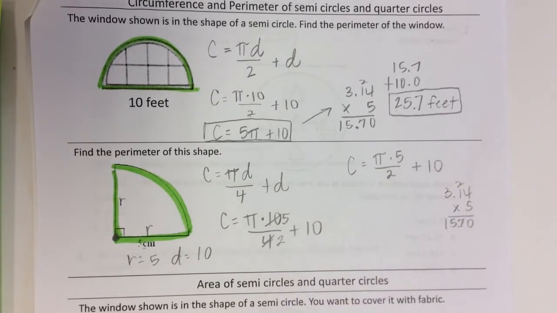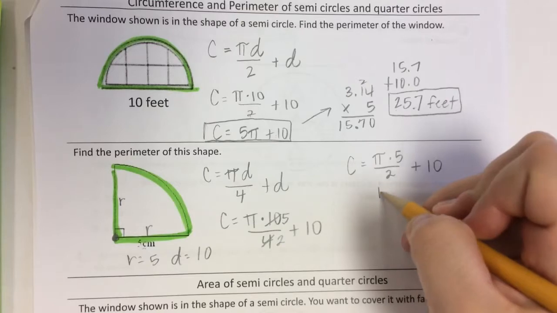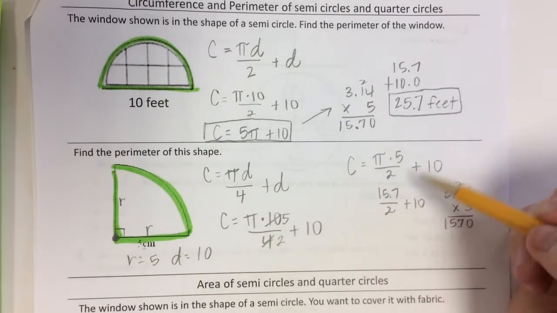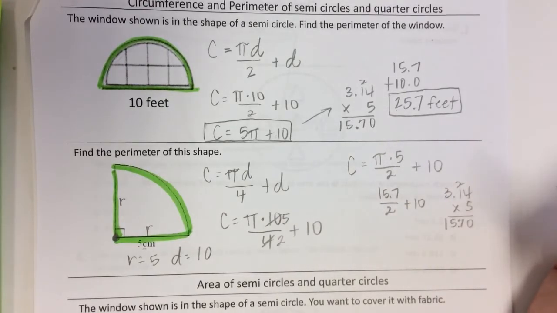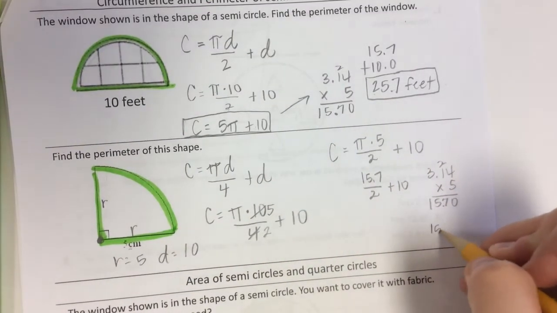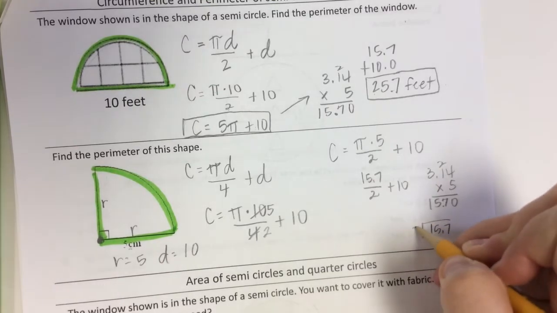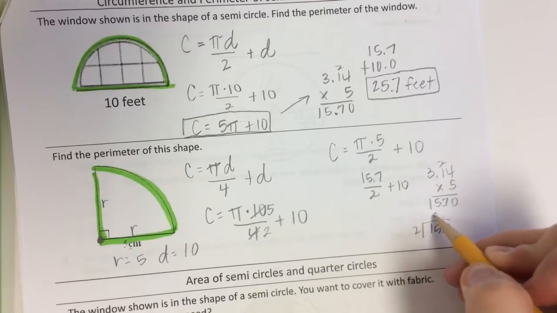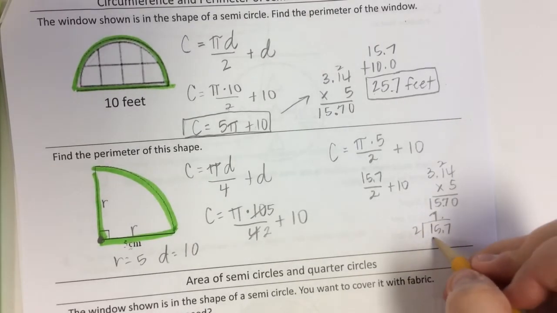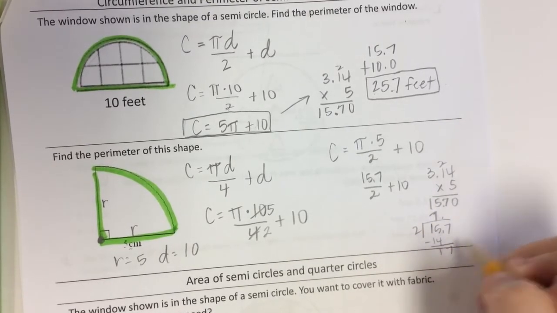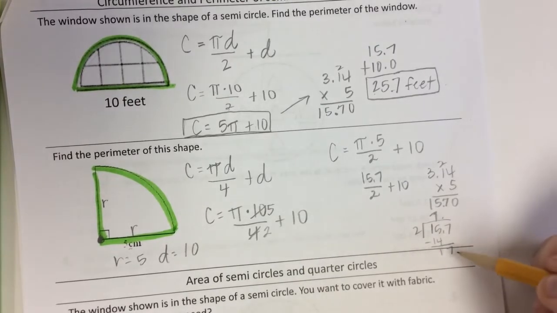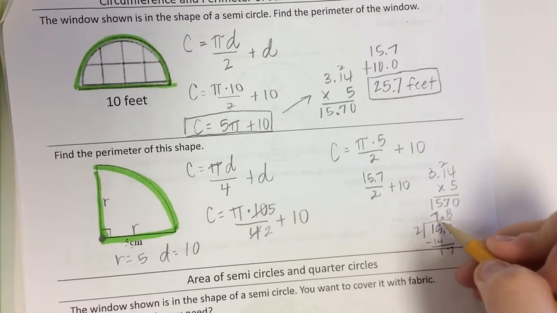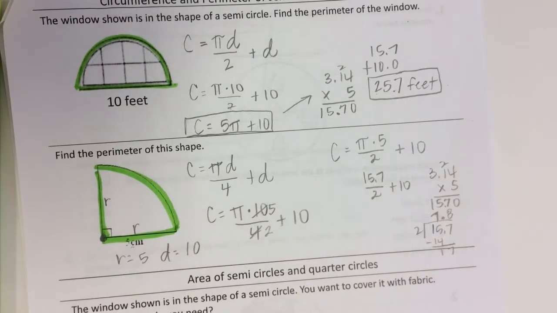Okay, so 15.7. And we're going to say that's my numerator plus 10. Still, we need to divide this here. So 15.7 divided by 2. So 2 goes into 15 7 times, which gets me 14. I'm going to subtract and bring down 2 into 17. That's going to go in 8 times. Notice I brought my decimals straight up.